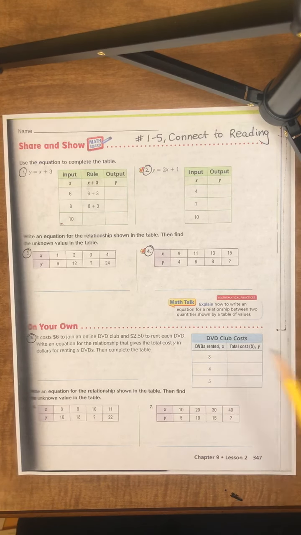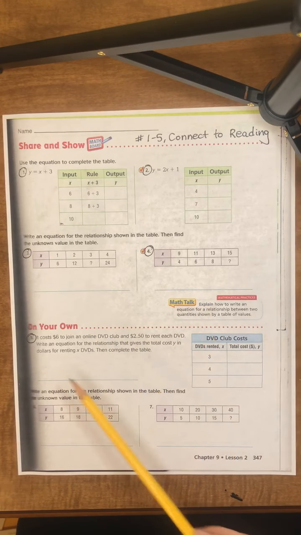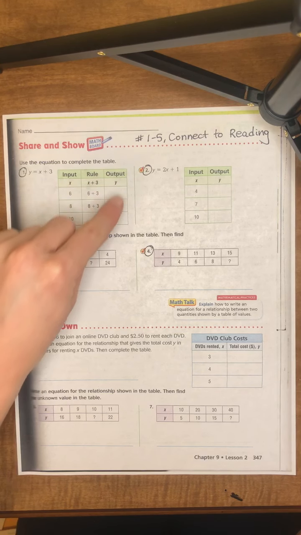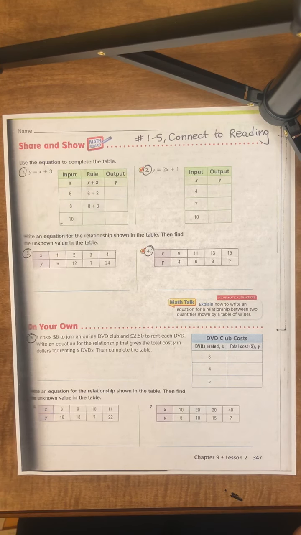Then you're going to do numbers 1 through 5 and then connect to reading on the other side. So for numbers 1 and 2, use the equation to complete the table. So here's the equation for number 1, and all they're asking is for you to fill out the rest of this table.